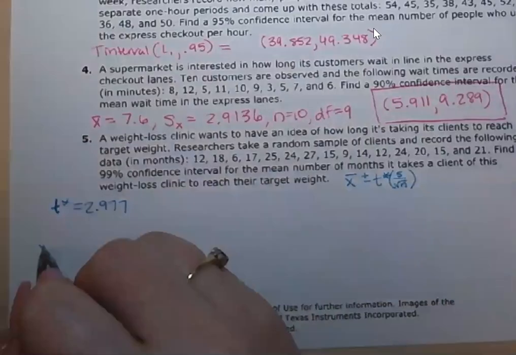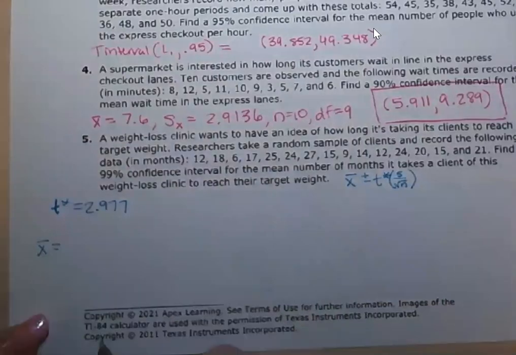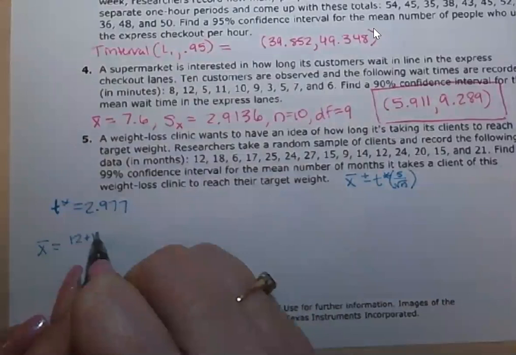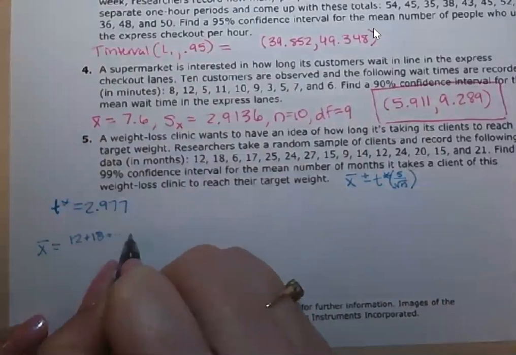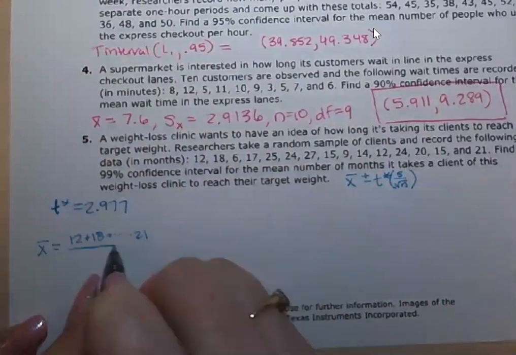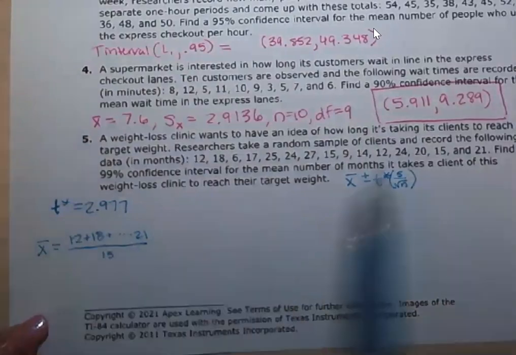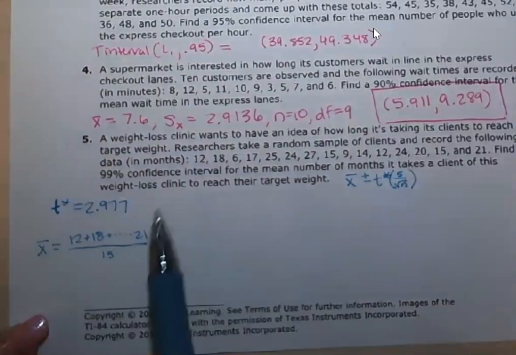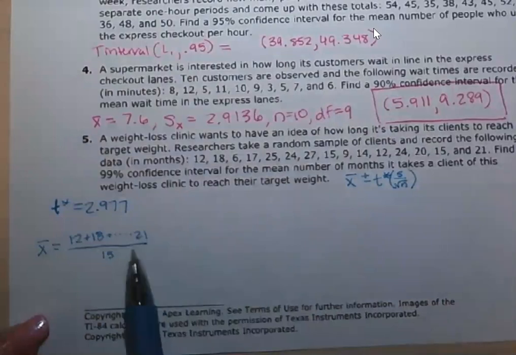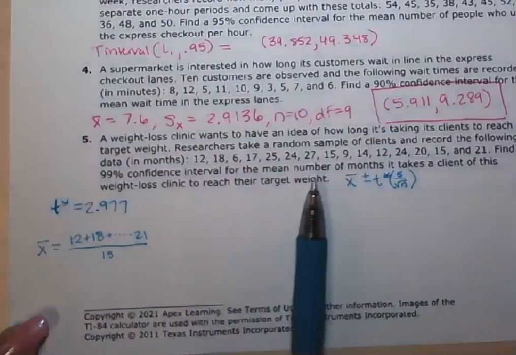So I'll kind of abbreviate this. It's going to be 12 plus 18 plus yada, yada, yada, all the way to 21, over our sample size, which is 15. So obviously, if I was going to truly do this by hand without a calculator at all, they probably would give us a much smaller sample. So to make things quicker, I'm going to pause and get that for you.